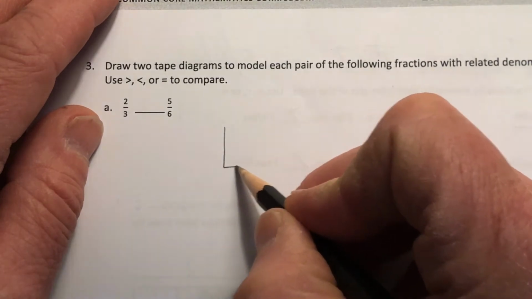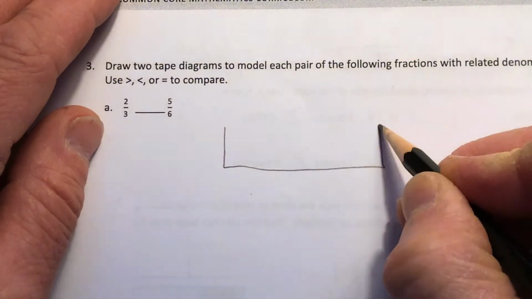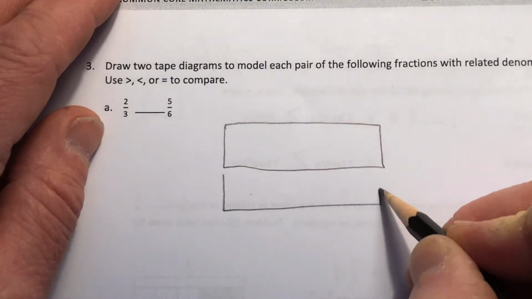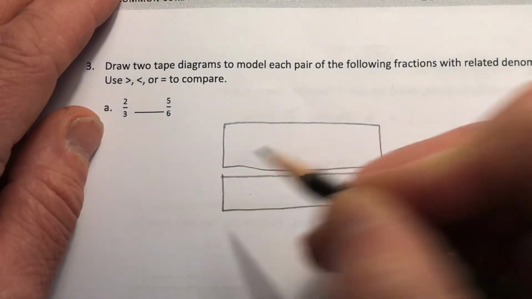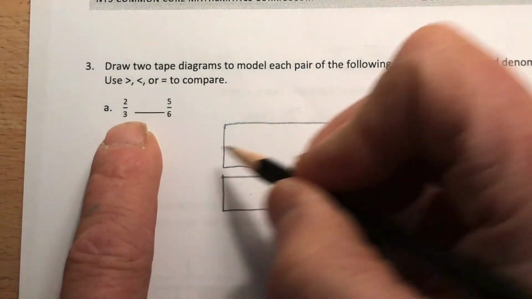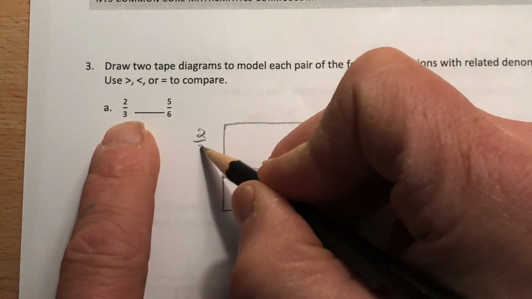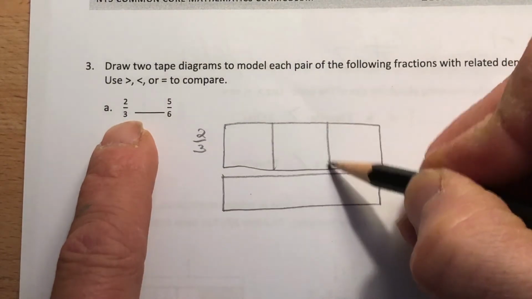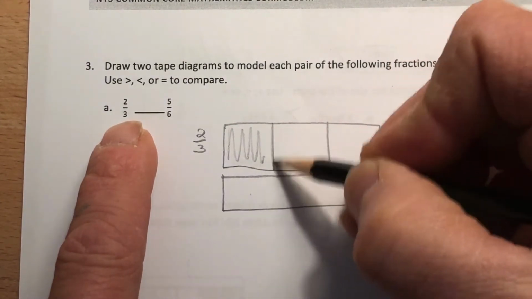I'm going to show you what I'm going to do this way. 2 rectangles, exact same size, one above the other. Okay? Thirds. First one's going to be 2/3. Let's show what 2/3 looks like. I cut it here and I cut it here, and I shade in 2/3.